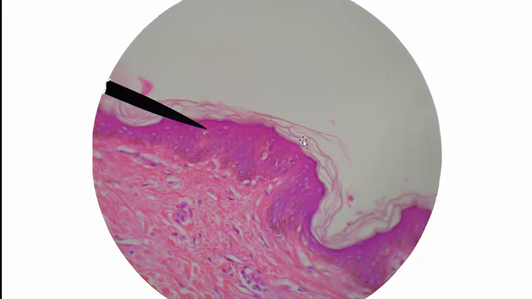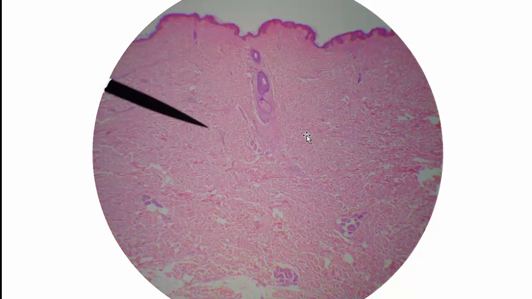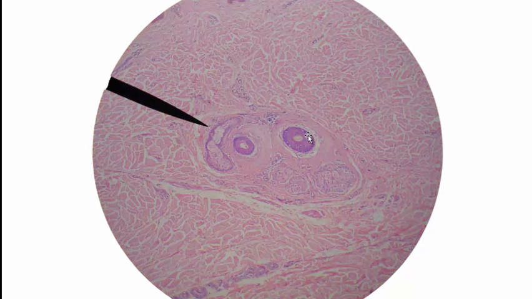The answer to that is the stratum corneum. What is this structure? If you answered hair follicle, you are correct.